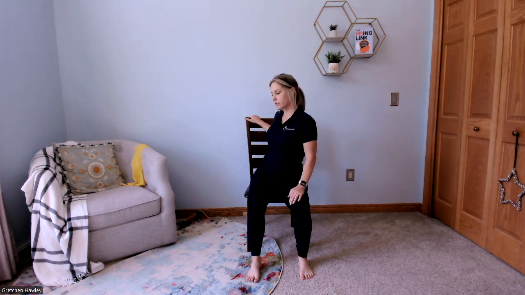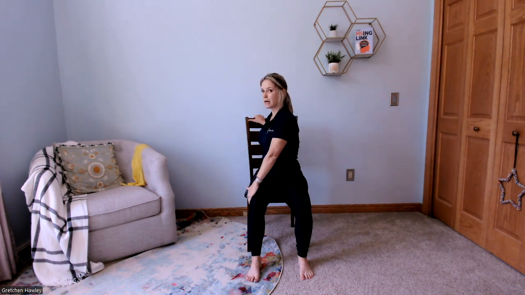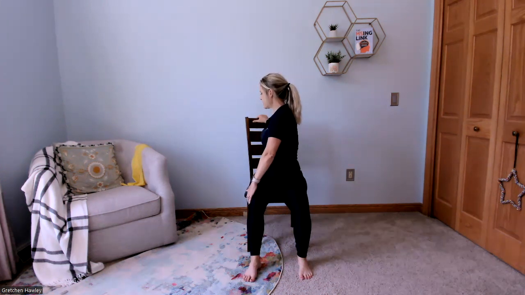All right, we're going to go ahead and do a twist for our torso. So go ahead and bring one arm. If you turn towards the right, your right hand comes somewhere behind you. It doesn't matter how high. It's going to depend on what you're sitting on. Then your left hand comes to the outside of your right knee and use your hands to twist.